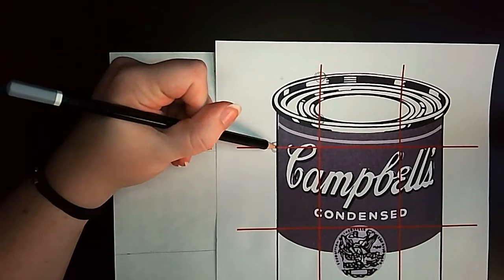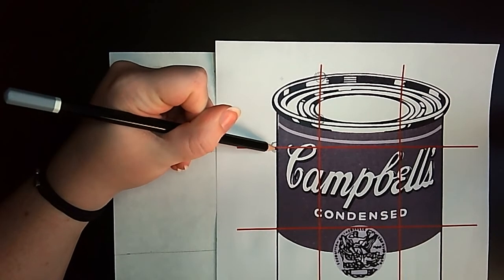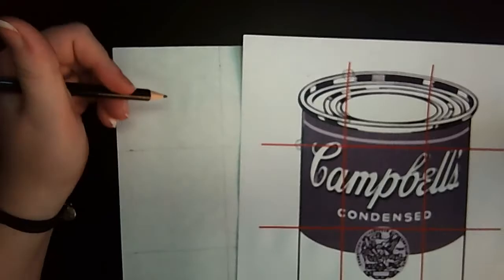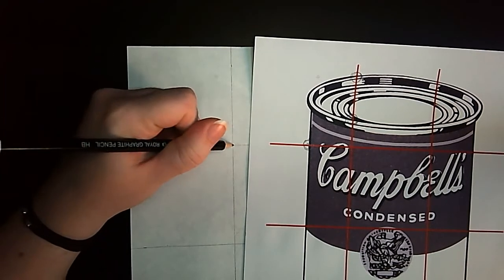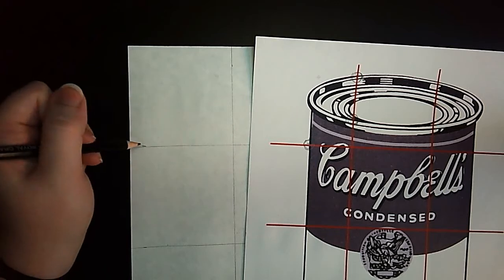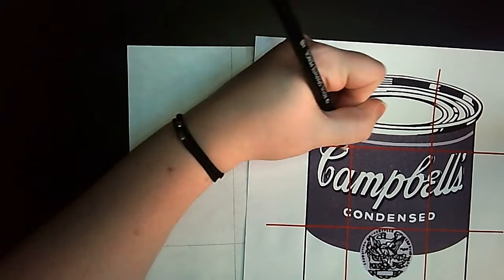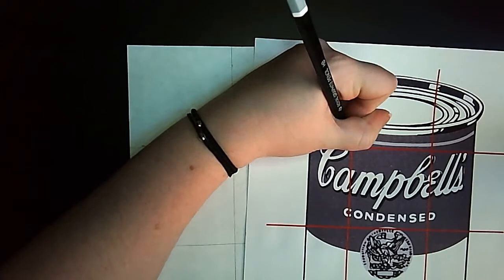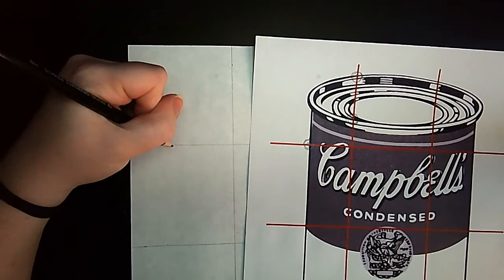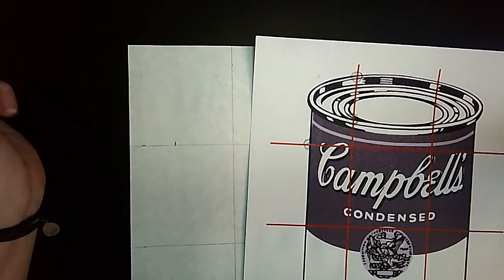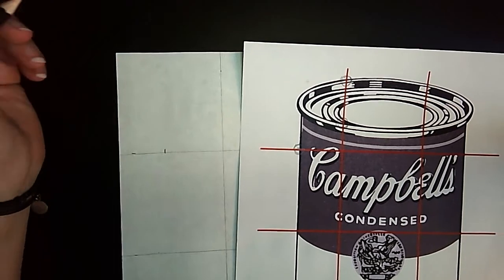Then I take the intersections that are on the grid of my image and I start to approximate where the intersection falls on my paper. So I would say this intersection is about halfway across this grid. So I'm going to put a line showing that that is where it intersects.